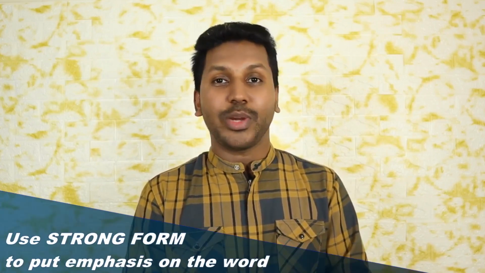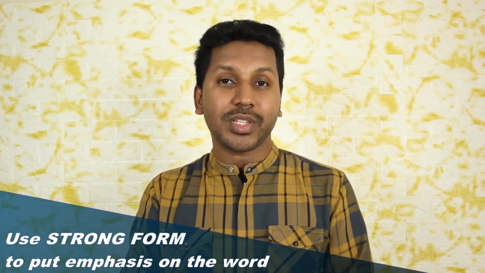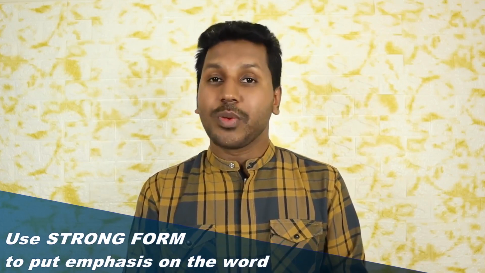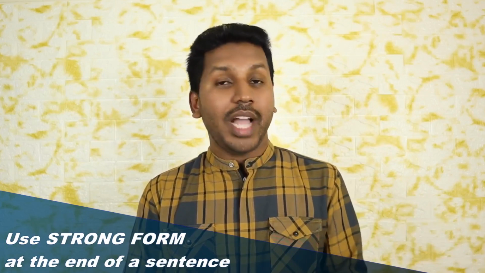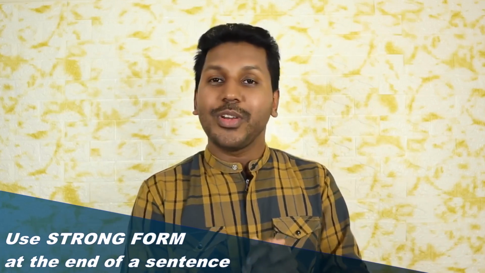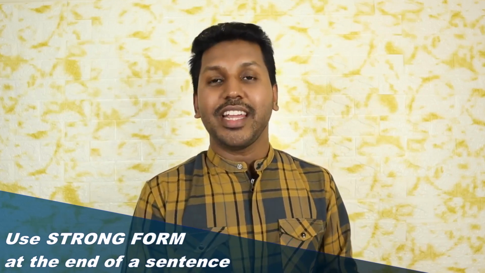Those are some of the important weak forms you must start using to improve your English accent. Bear in mind, you can use strong forms wherever required, which means, for example, when you have to give emphasis or stress a point. Also, a weak form will never end a sentence. For example, are they teachers? Yes, they are. You can't use the weak form there. Instead, you have to use the strong form "are". So that's the end of today's lesson.